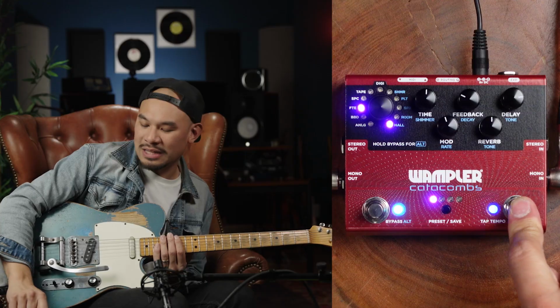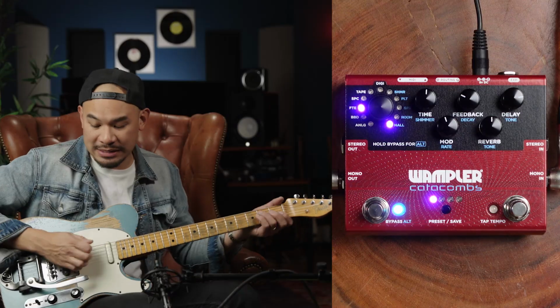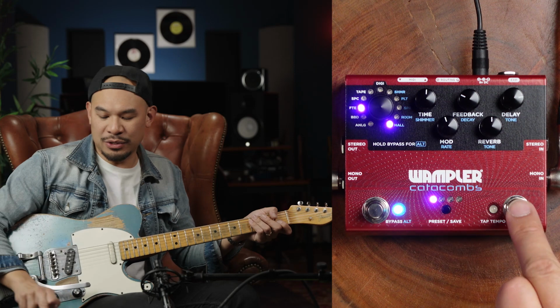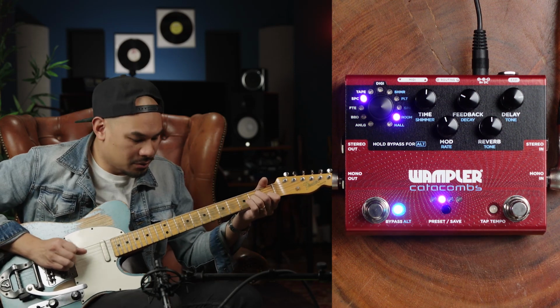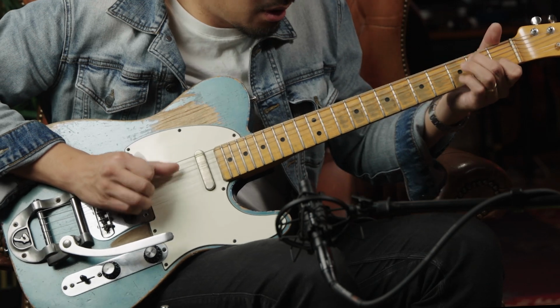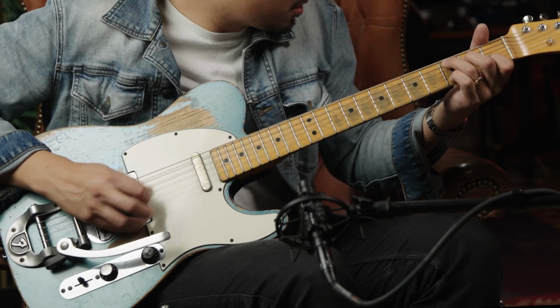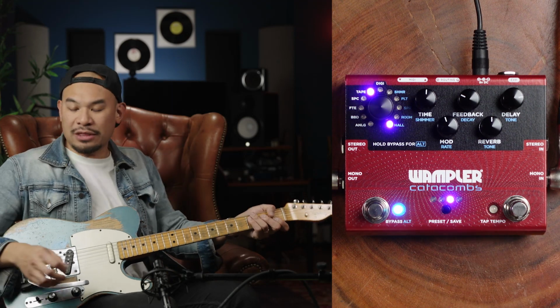If I hold on to the tap tempo, the light will flash, and now we're actually switching to different presets. There's preset 1, here's preset 2. And here's preset 3.